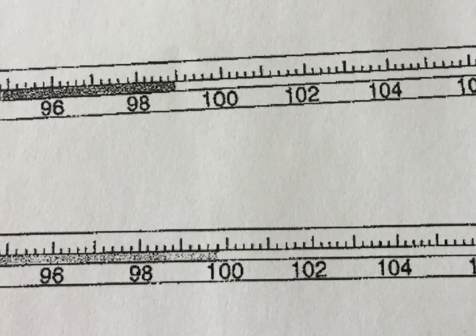So if we zoom in here, we can see that between 98 and 100 is this long tick, which would represent 99. And so for 1 degree Fahrenheit, we have 1, 2, 3, 4, 5. So if we have 1 degree divided by 5 ticks, each tick represents 0.2 degrees Fahrenheit.